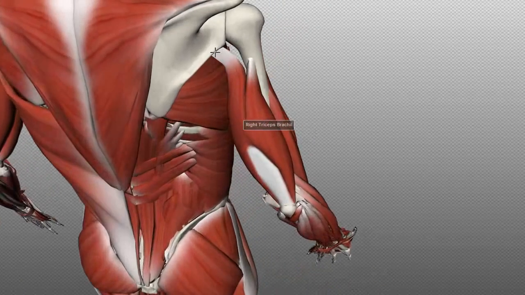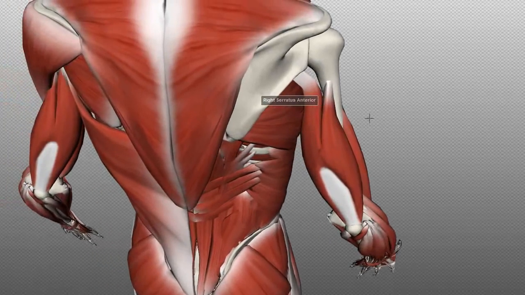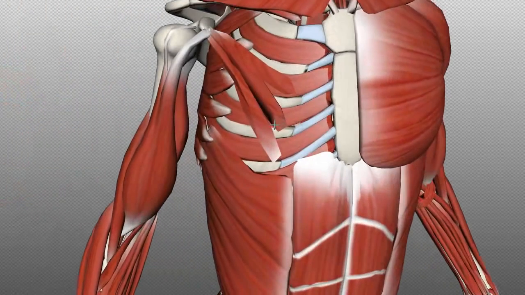So you can see the origin of this long head means that this part of the triceps can actually adduct the arm slightly at the shoulder joint. So that's another thing worth bearing in mind. So those are the muscles of the upper arm.